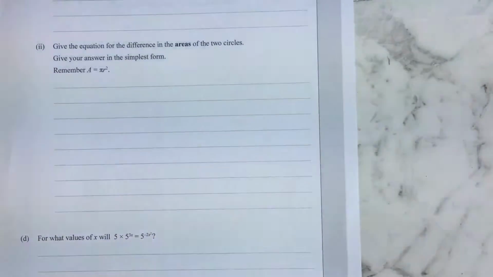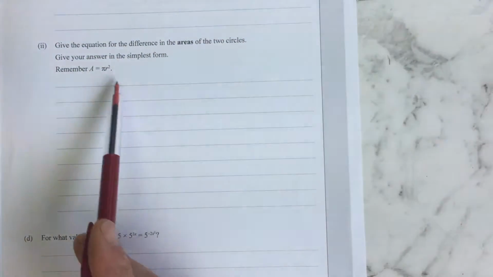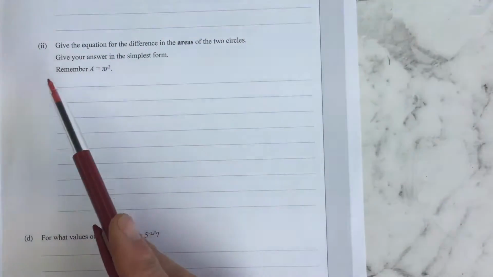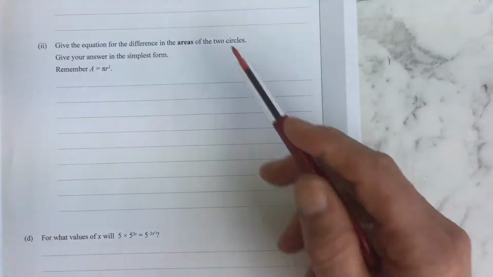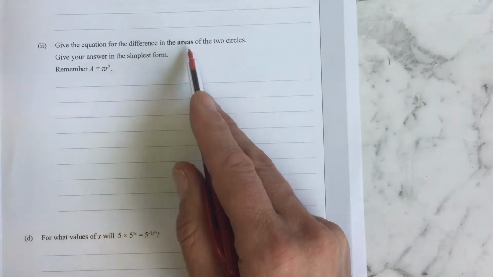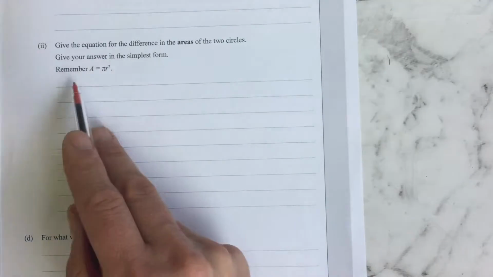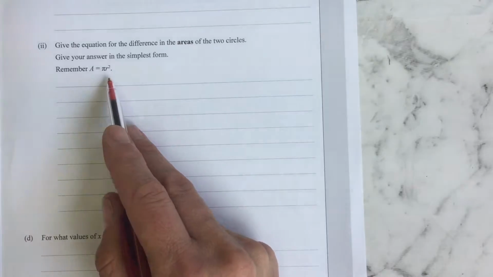Okay, so here we are on the last page of the MCAT paper. So we're doing question 3, C part 2 on page 7. Give the equation for the difference in the areas of the two circles. Give your answer in the simplest form. Remember, A equals pi r squared.